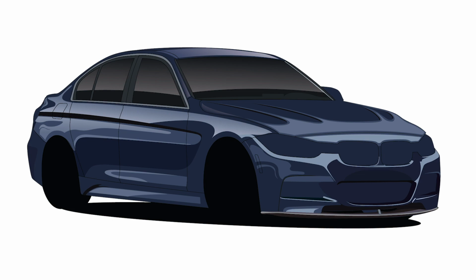In the next episode, we're going to draw the grille. This will get us one step closer to having this illustration look more like a real car.